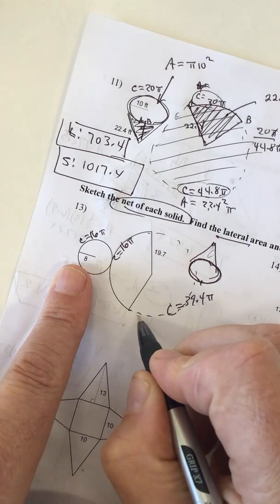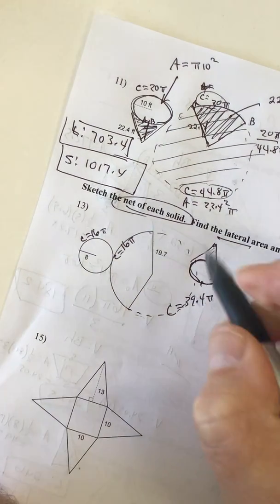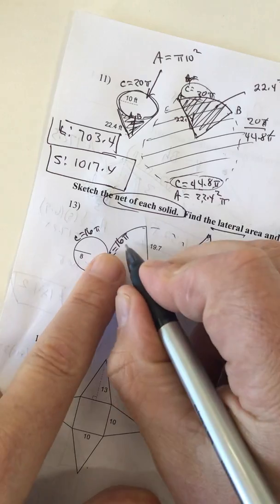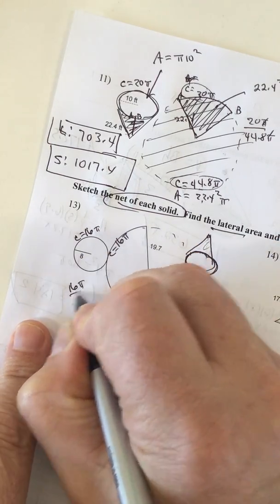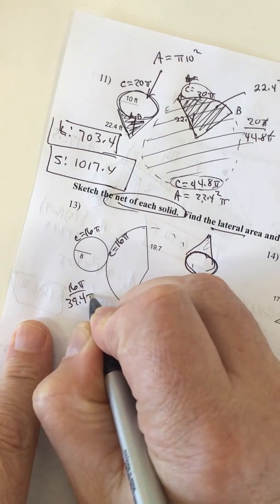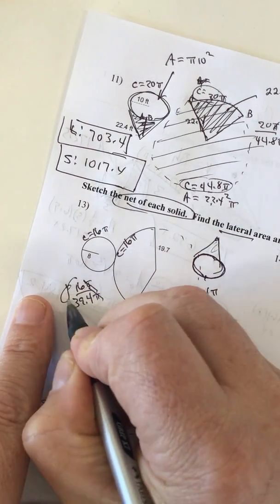So the circumference of the big one is 39.4 pi and the circumference of the little one is 16 pi. So our fraction is 16 pi over 39.4 pi. The pi's will cancel out. So there's the fractional part of the area.